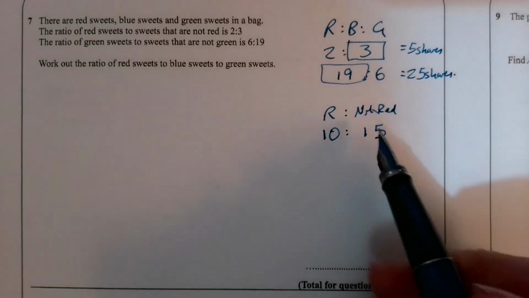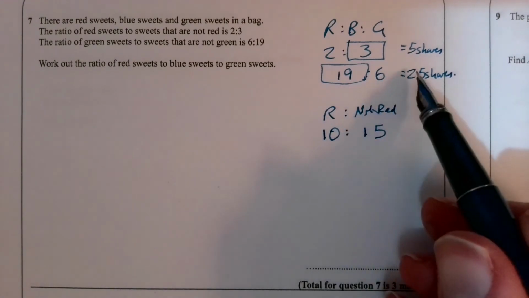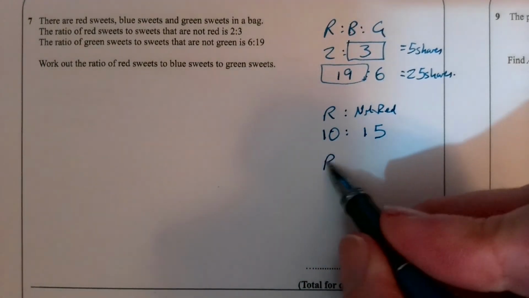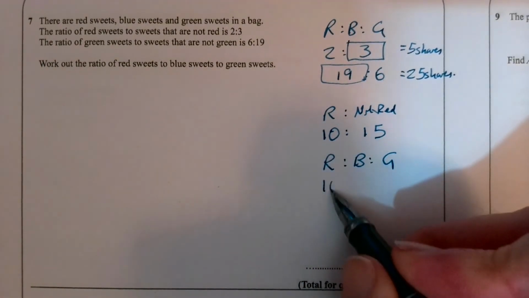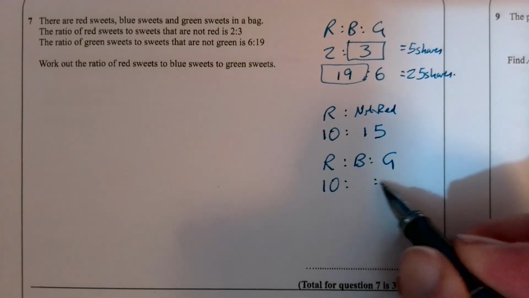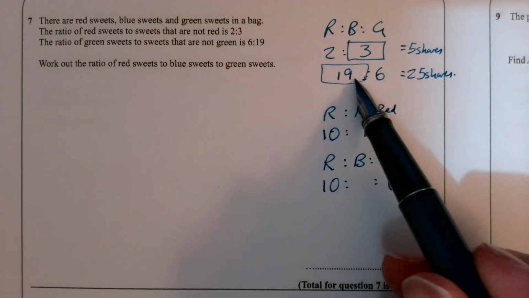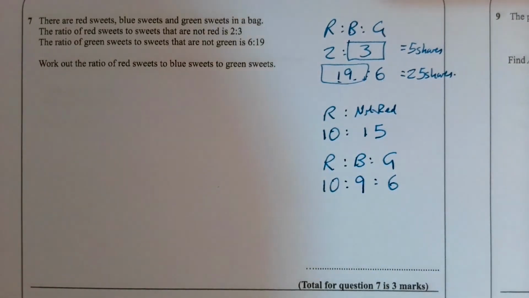Now, if that's true, when we've got 25 shares, 6 of them are meant to be green. So I could say red to blue to green is 10, have 6 for there. The not green adds up to 19, so blue must be 9.